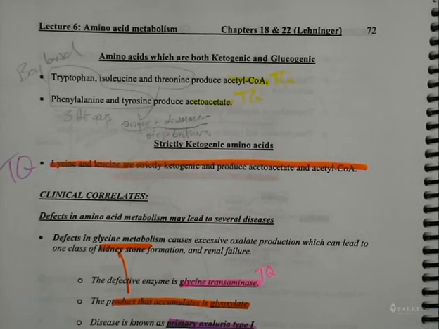So these amino acids are both ketogenic and glucogenic. Tryptophan, isoleucine, and threonine produce acetyl-CoA. That's going to be on your sheet. And phenylalanine and tyrosine produce acetoacetate. Acetyl-CoA isn't a true ketone body, but it will be turned into ketone bodies. Again, your ketogenic, glucogenic amino acids are tryptophan, phenylalanine, tyrosine, isoleucine, and threonine.